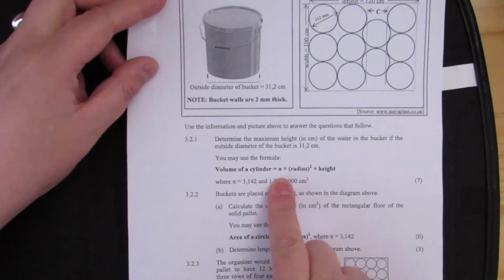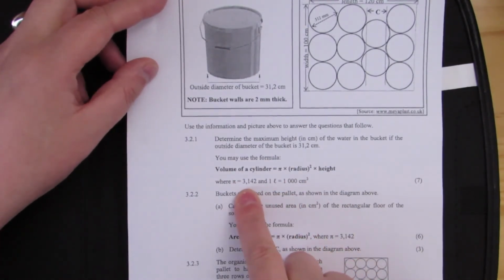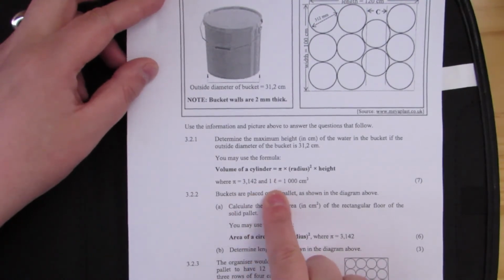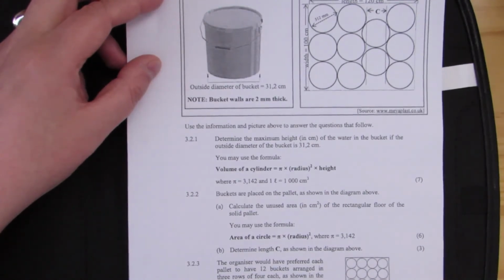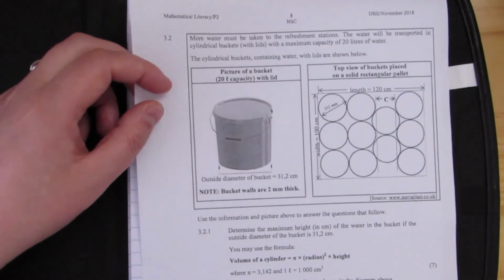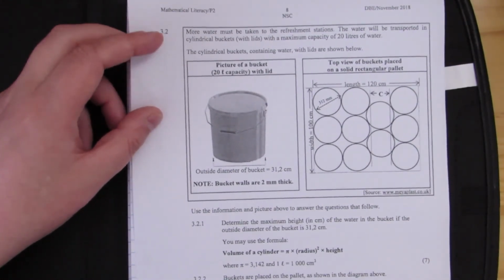You may use the formula for the volume of a cylinder, pi times radius squared times height, where pi is 3.142 and 1 litre is 1,000 cubic centimeters. Okay, so we're going to do a little conversion here. The maximum capacity of these buckets was given as 20 litres, so we're working back from there.